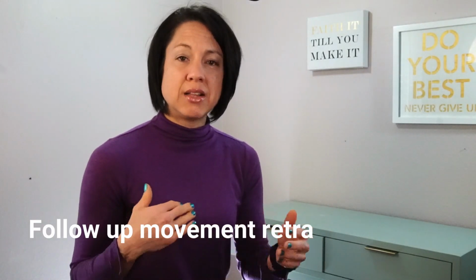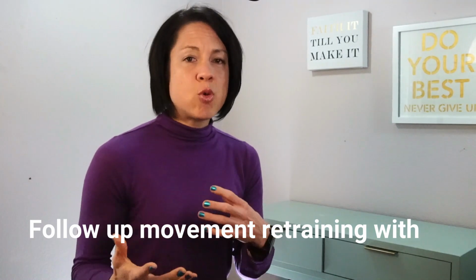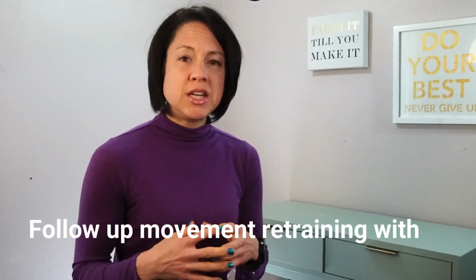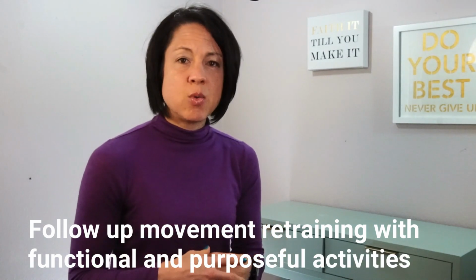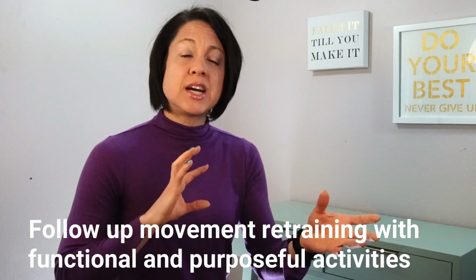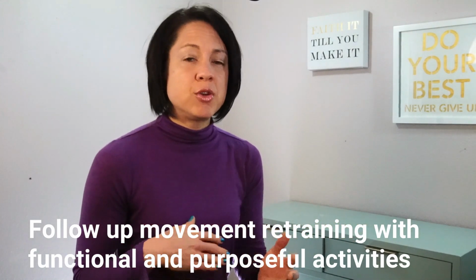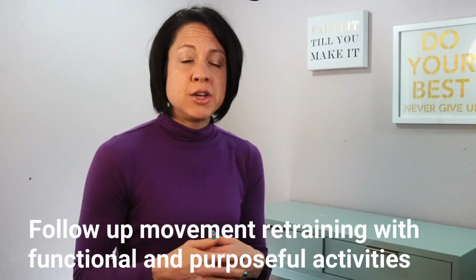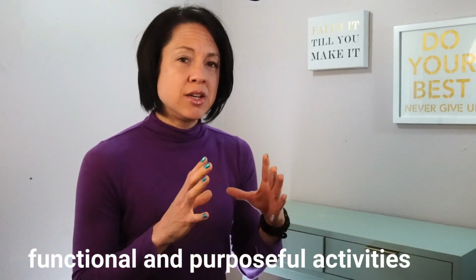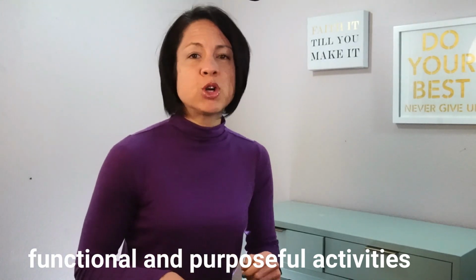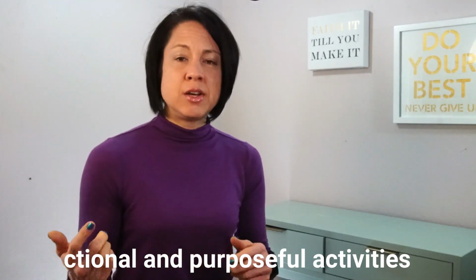What I mentioned right at the end of the video though is that after any type of movement retraining, I like to follow that up with some form of functional activity that is purposeful and meaningful. And in this case, walking would be that activity to kind of drive the point home. If you're not to the point where you can walk yet, you can still do this progression because it's kind of a standing slash walking progression. So definitely you will find value in this video as well.